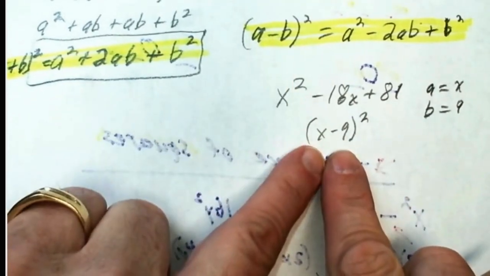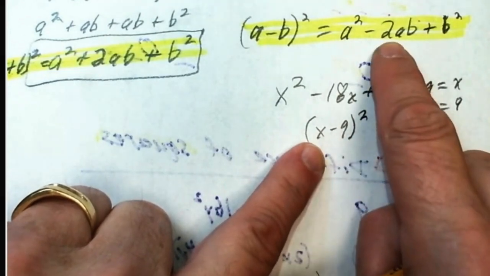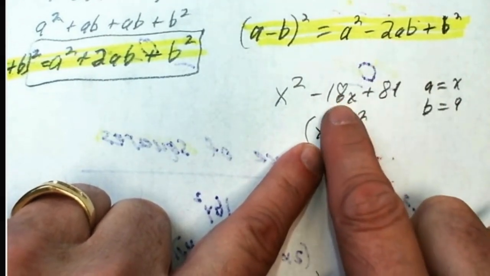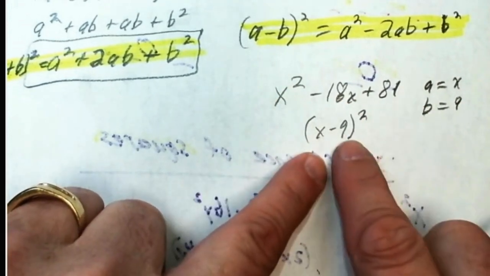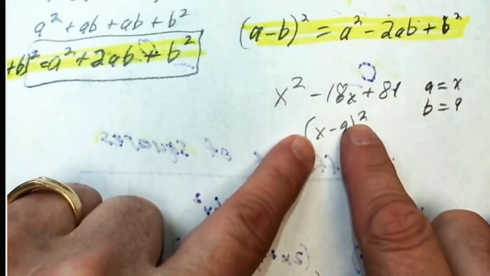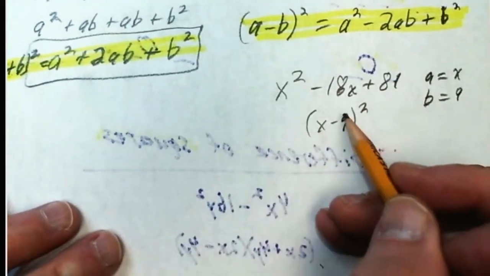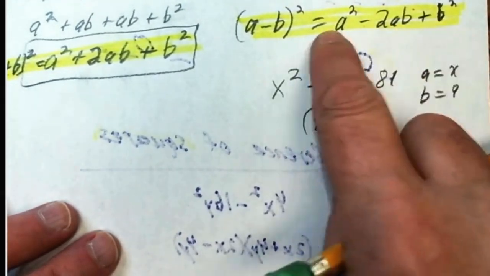Because I noticed that negative 9 times X is negative 9X, and if you double that, that's negative 18X. And this is X squared and this is negative 9 squared. So if you recognize negative 9X would double to be that, that's this pattern right here.